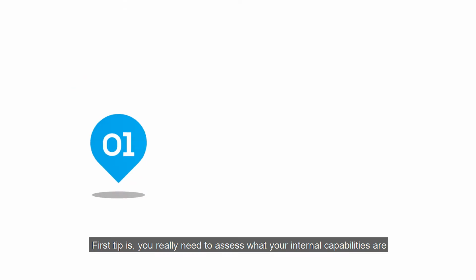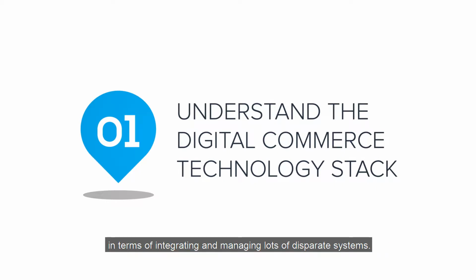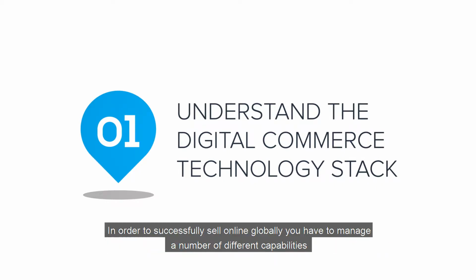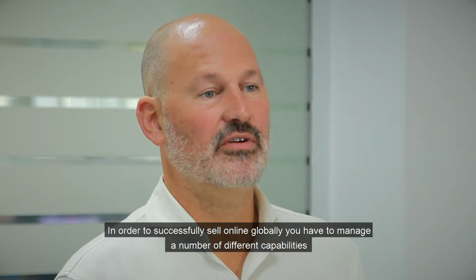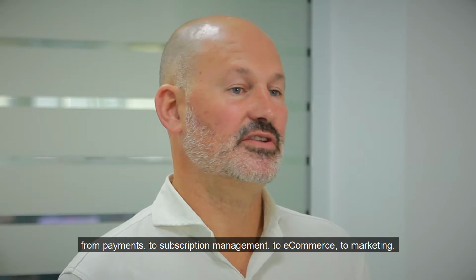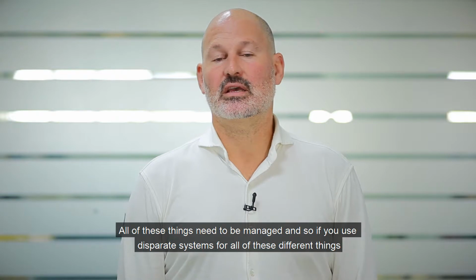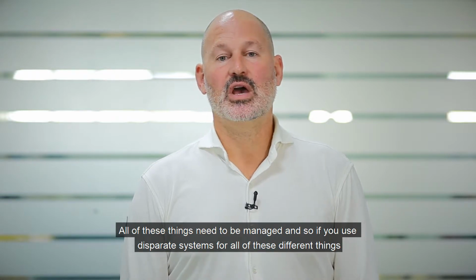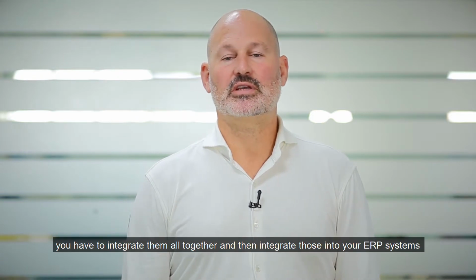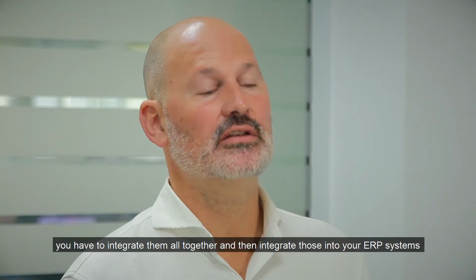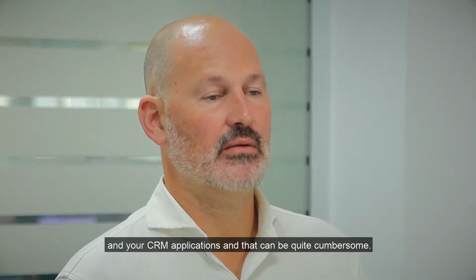First tip is you really need to assess what your internal capabilities are in terms of integrating and managing lots of disparate systems. In order to successfully sell online globally, you have to manage a number of different capabilities, from payments to subscription management to e-commerce to marketing. All of these things need to be managed, and so if you use disparate systems for all of these different things, you have to integrate them all together and then integrate those into your ERP systems and your CRM applications. And so that can be quite cumbersome.